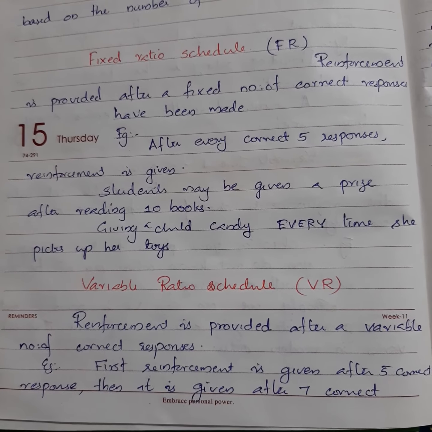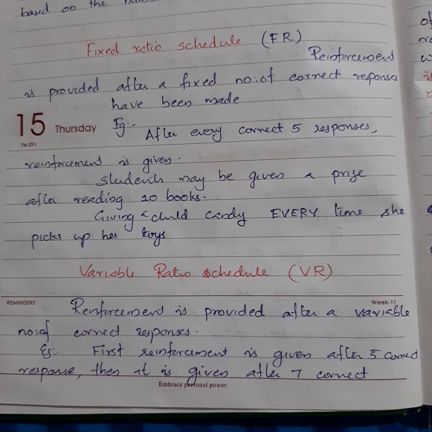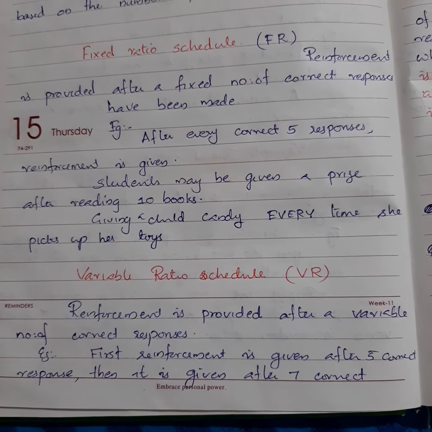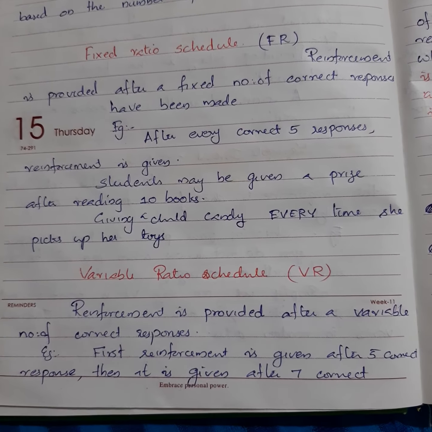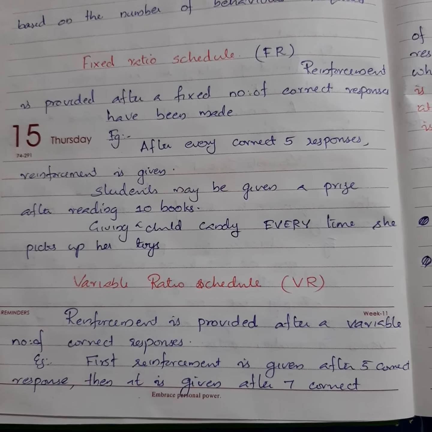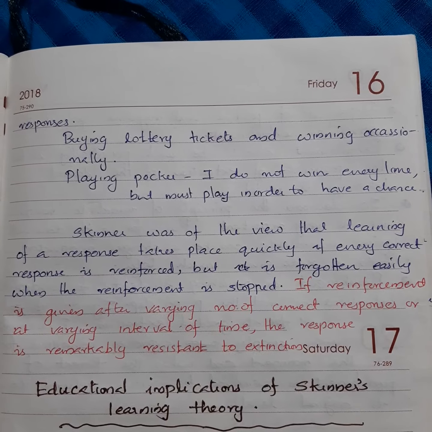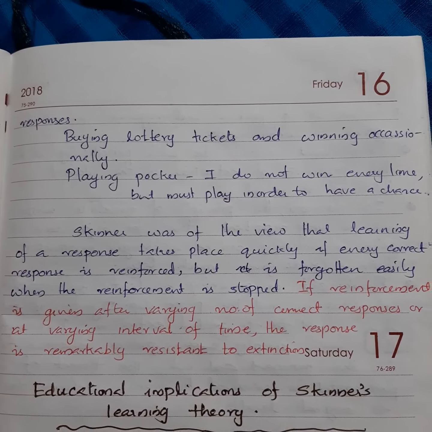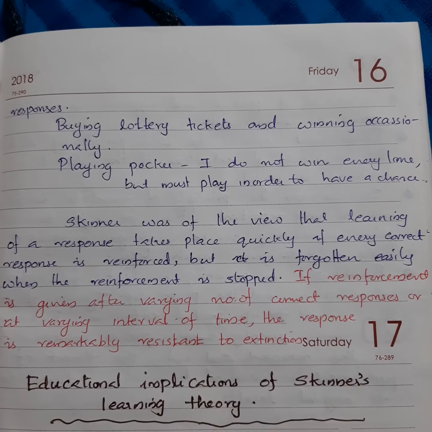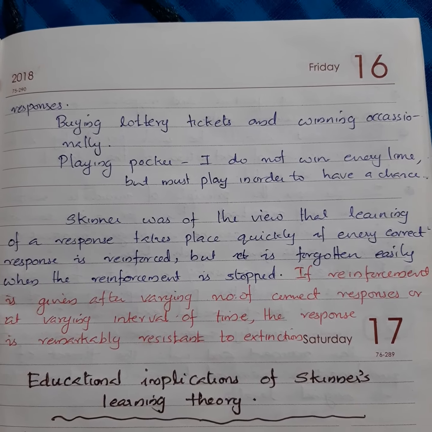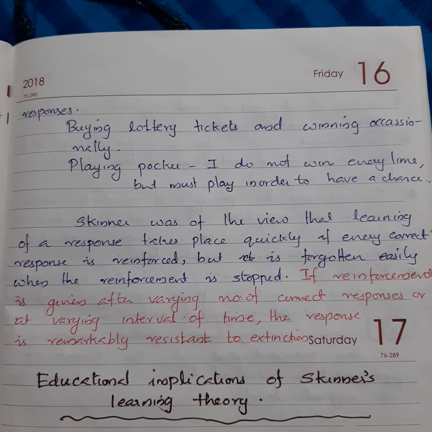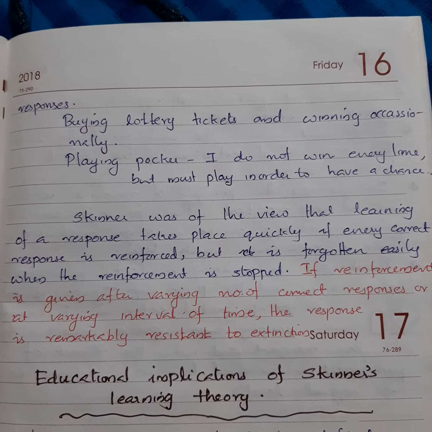In the case of variable ratio schedule, reinforcement is provided after a variable number of correct responses. For example, the first reinforcement is given after 5 correct responses, then after 7 correct responses, and so on. Examples for variable ratio schedule: buying a lottery ticket and winning occasionally. Another example is playing poker. Here the player does not win every time but must play in order to have a chance. These are two examples of variable ratio schedule.